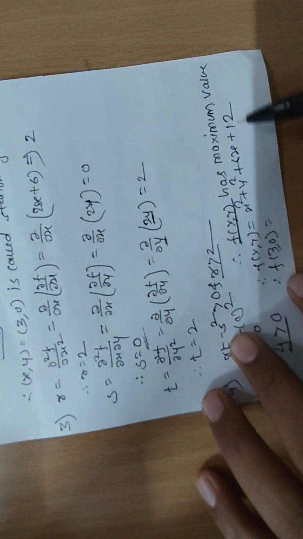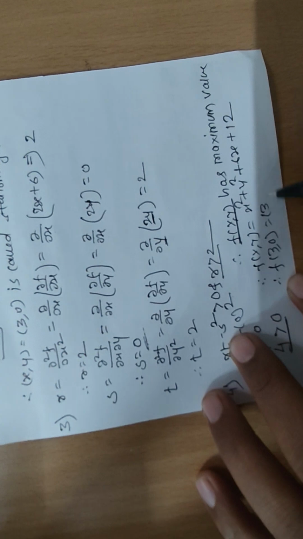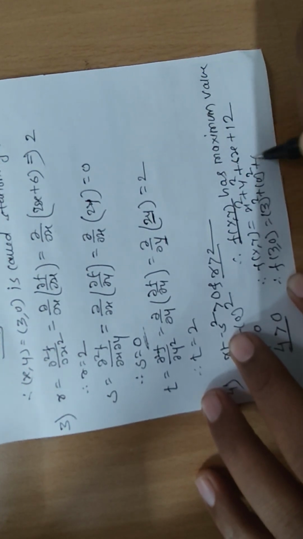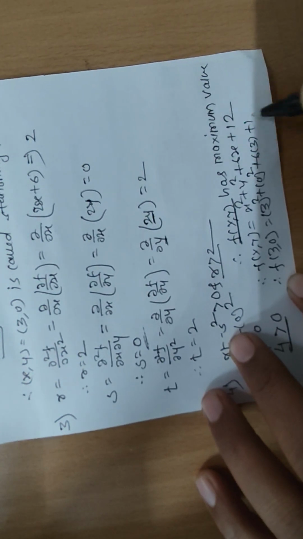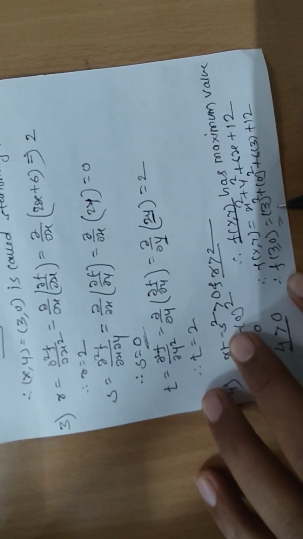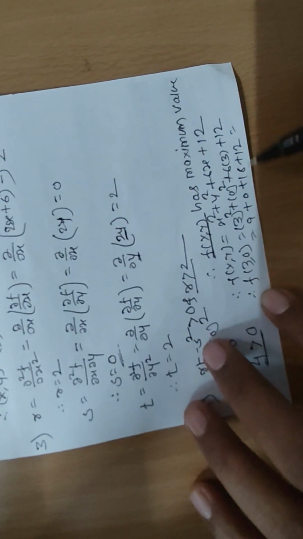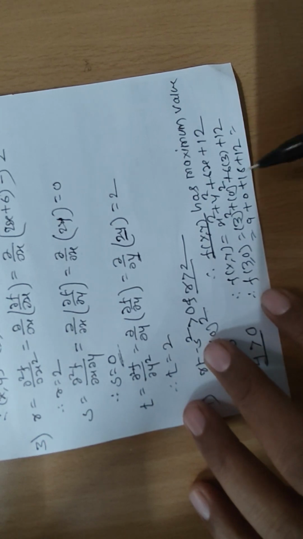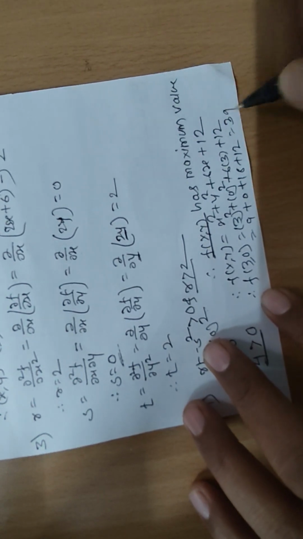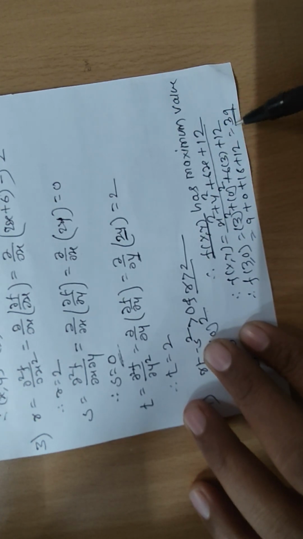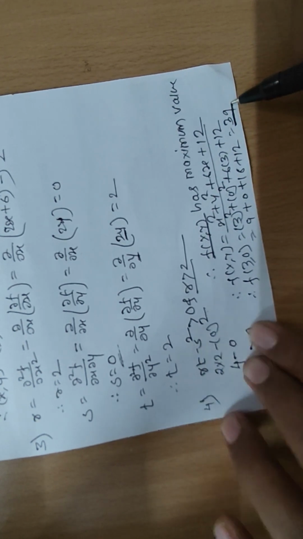Put this value in your given equation. 3 whole square plus 0 square plus 6 into 3 plus 12. 3 square is 9 plus 0 square is 0 plus 6 times 3 is 18 plus 12, which is equal to, okay, 12 plus 18 is 30, 30 plus 9 is 39. It means that the maximum value of this given function is 39. Okay, thank you students.